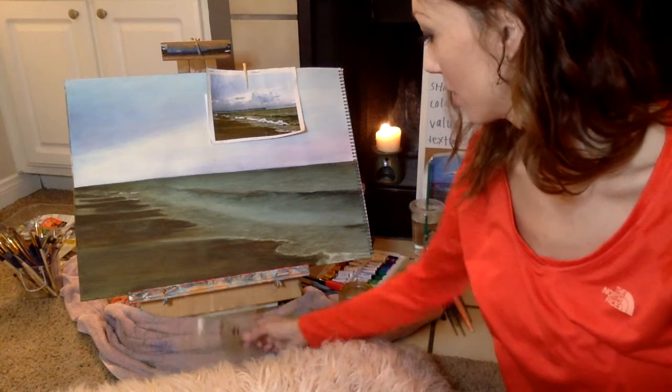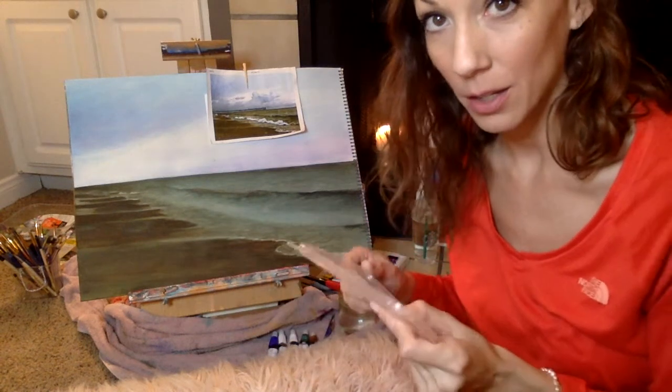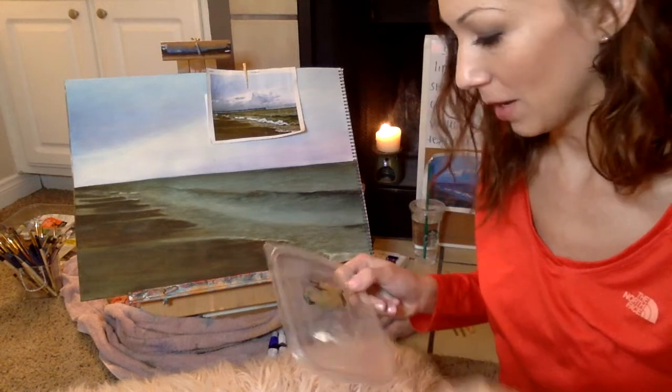I have a plastic turkey container lid that I use as a palette. It has some dried paint on it.